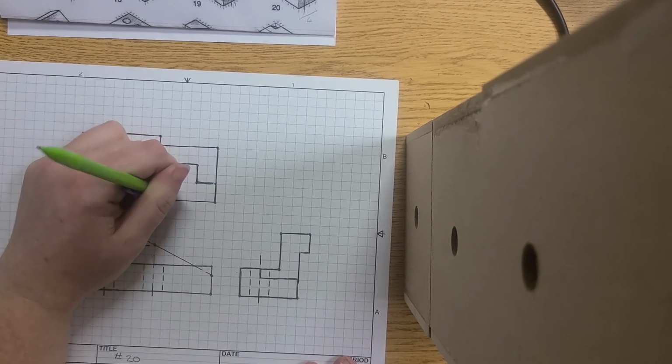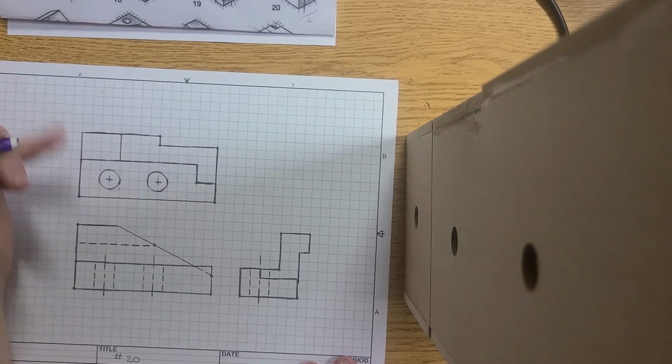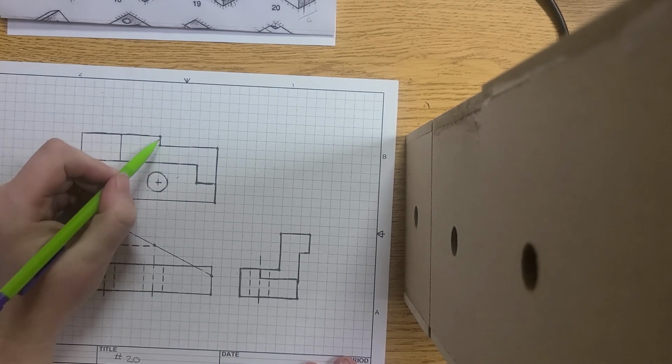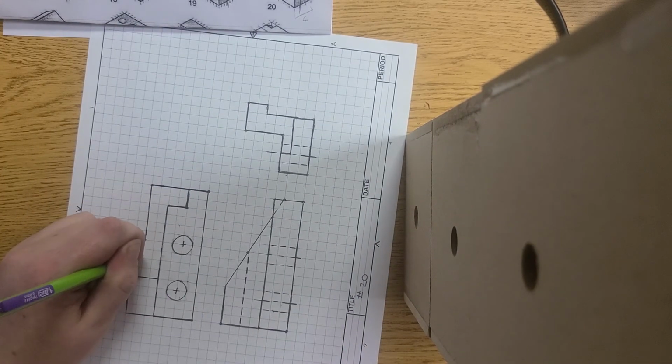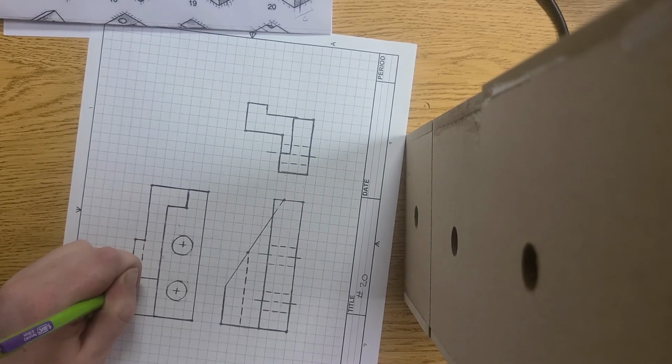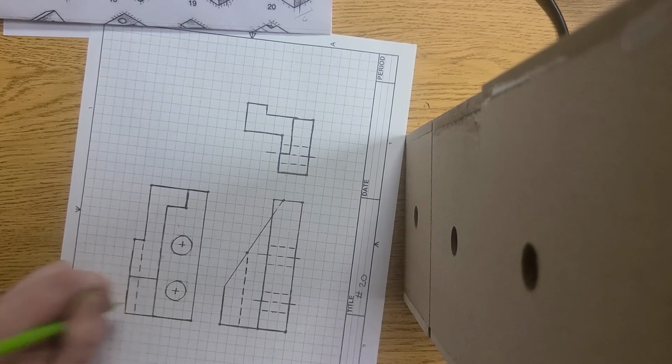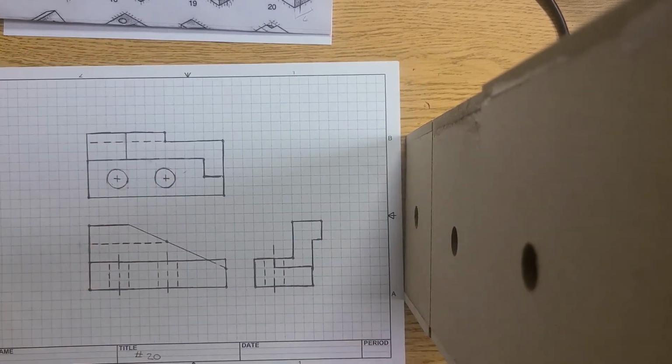We just have one hidden line to draw. Okay, this ledge right here goes all the way through the back of the part, so that's going to be a hidden line coming all the way across from where that corner is to the left hand side. And that's it for number 20.